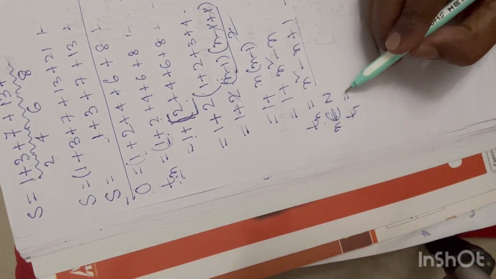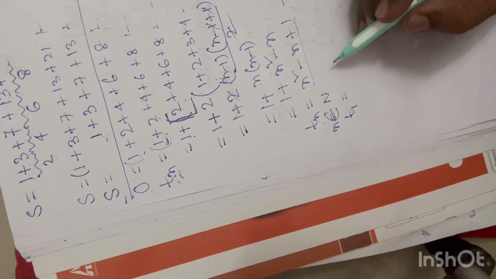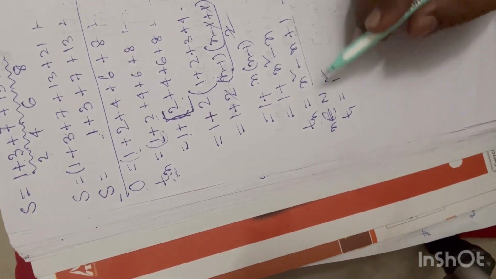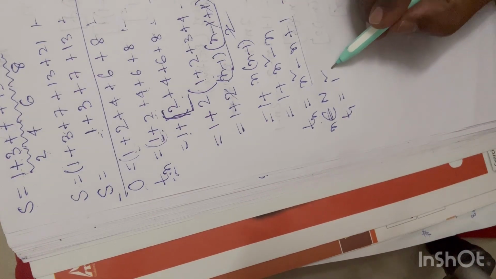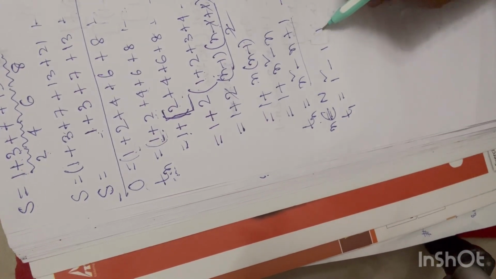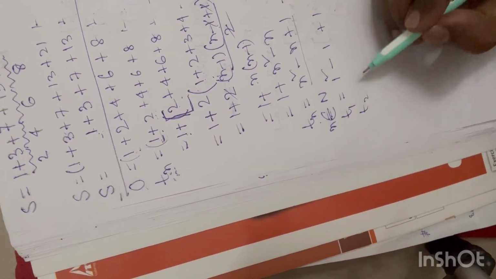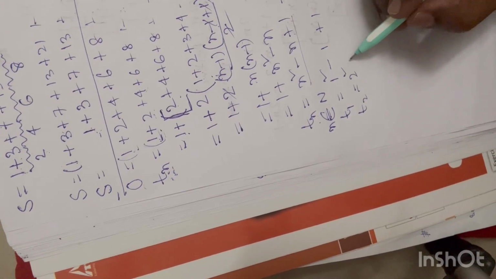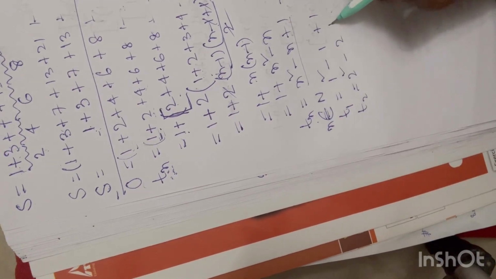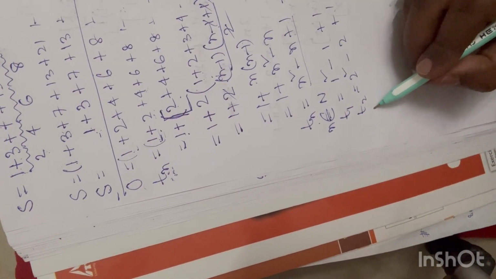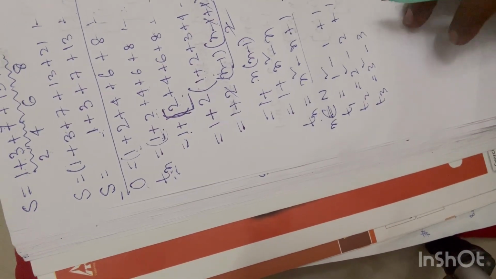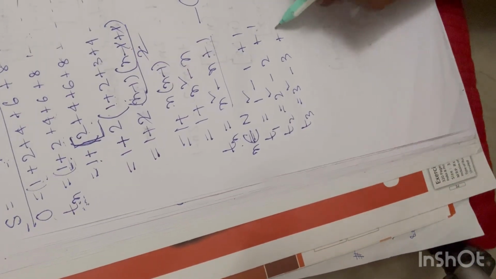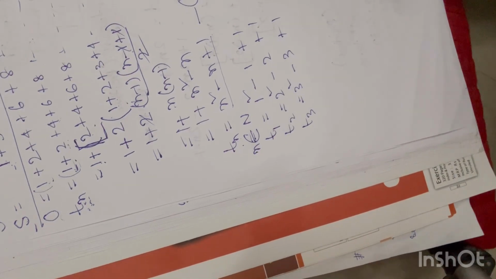So if I put n is equal to 1, this will give you 1 square minus 1 plus 1. I am not going to calculate it, rather I will keep the things as it is. T2, if I keep, will give you 2 square minus 2 plus 1. T3, if I put, this will be 3 square minus 3 plus 1. Understood?